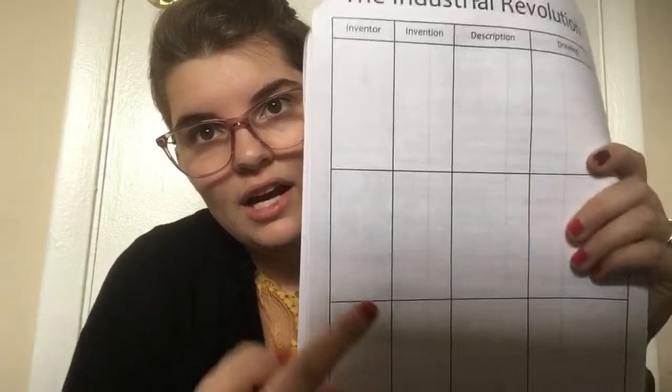All right? The next one we have is the power loom. Now, looms are a little elusive nowadays. We don't hear about them super often, but this was invented by Edmund Cartwright. All right, in 1785. So that should be your second little section here. Edmund Cartwright in 1785. Now, what does a power loom do? So a loom in general, you can do several things with it. You can make tapestries from it.